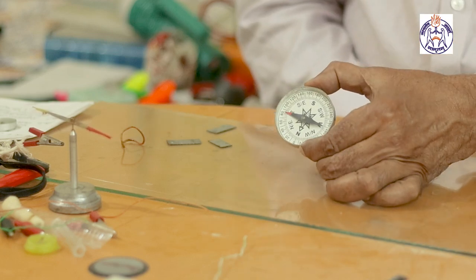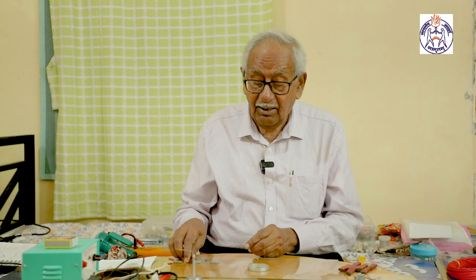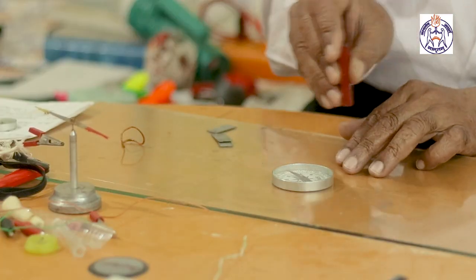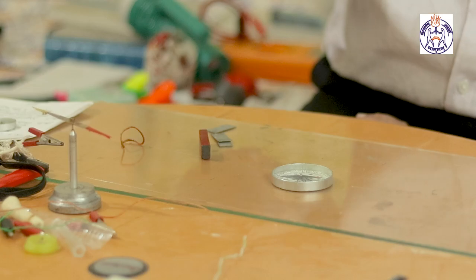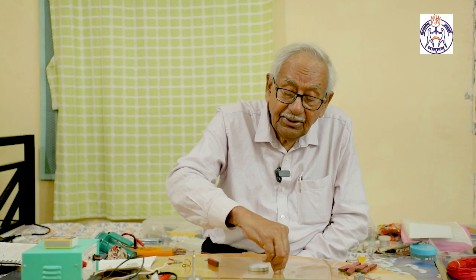Can you see any change? No change. Then where is the change? Just now I discussed, iron is made up of iron atoms, and atoms are molecules. When I am moving this magnet over it, the molecular magnets or atomic magnets are just rotating in their position.